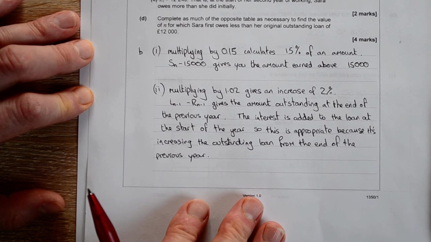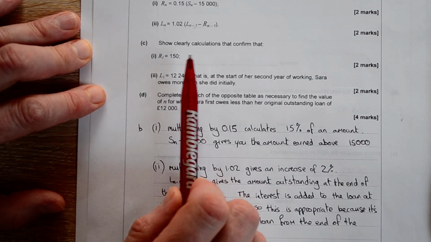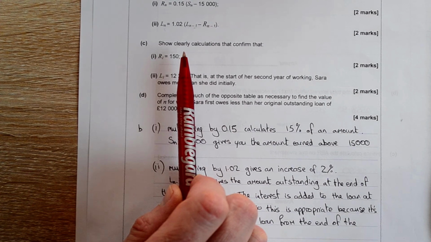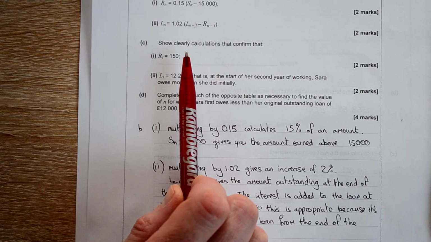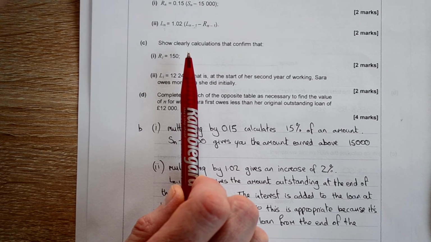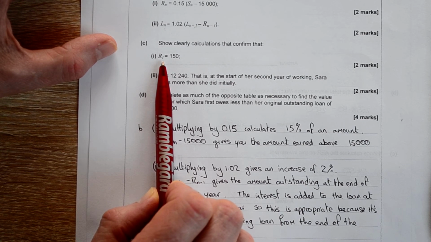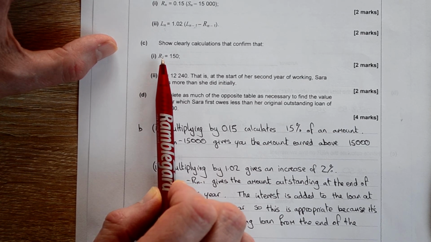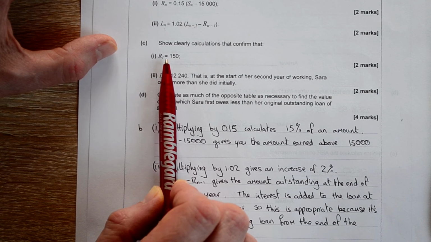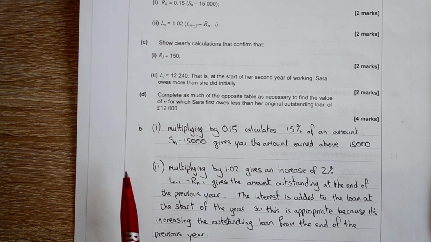Okay, so let's move on to question C. It says show clear calculations. So we're not writing down sentences, but calculations, to show that, first of all, the repayment during the second year is £150.